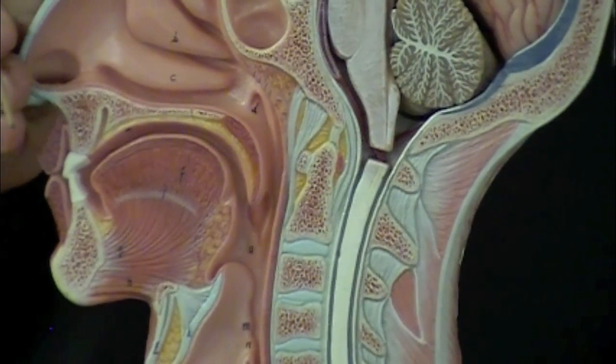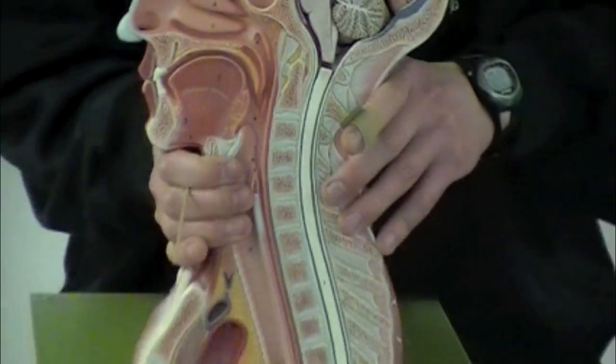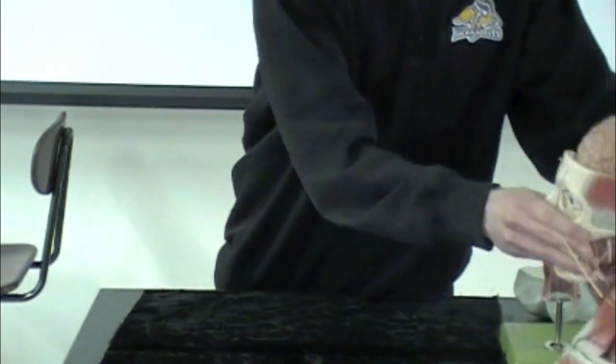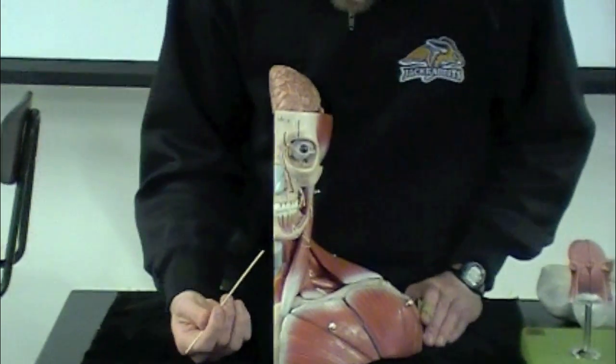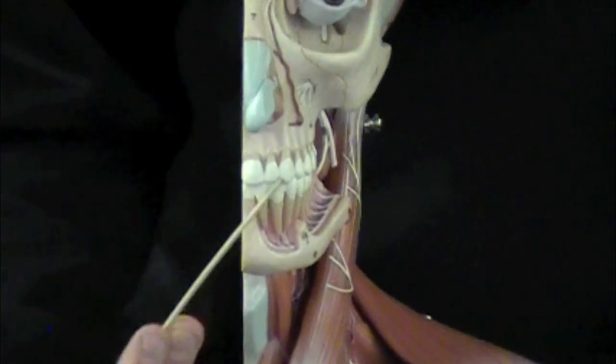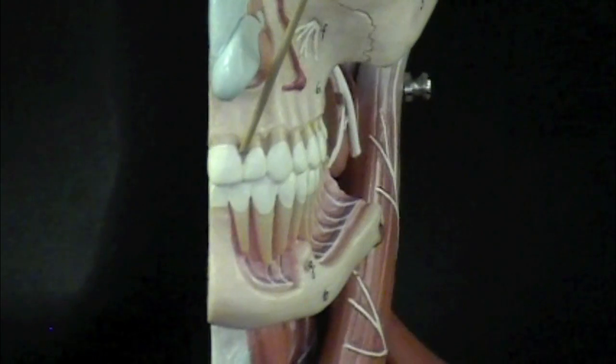So then we're going to go over our teeth. So I'm going to switch models here. So our different kinds of teeth. You're going to have 2 incisors on each side, so 4 total.